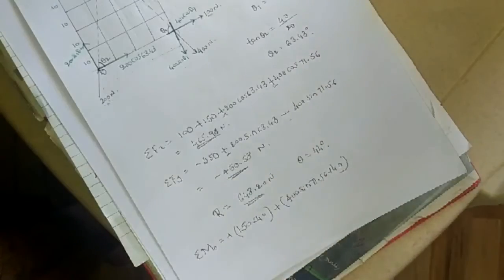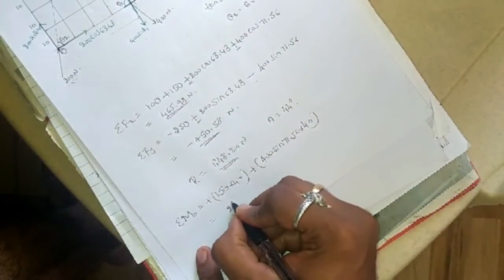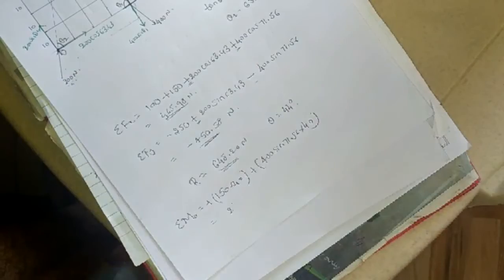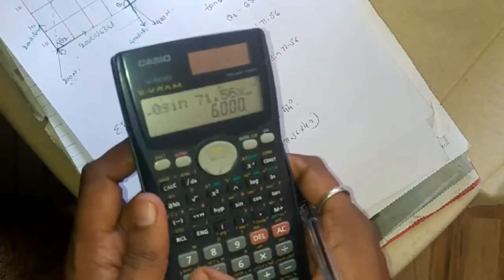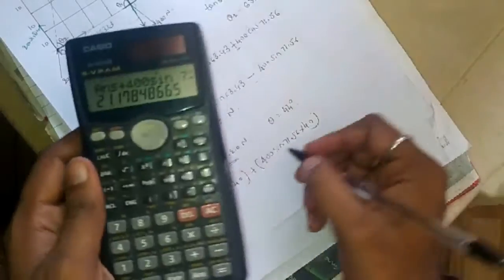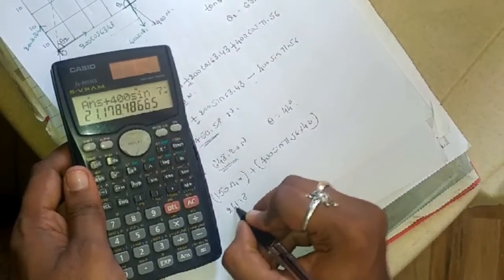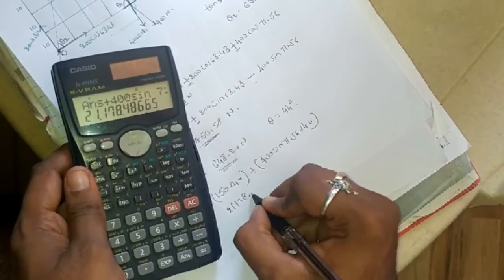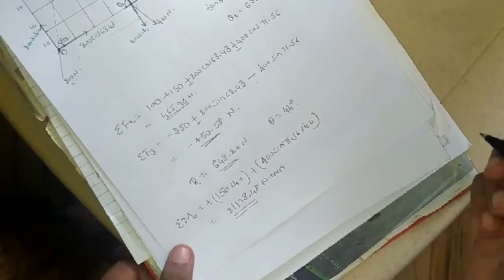Okay, if you solve this, we get the value of moment. One second, we'll solve this: 150 into 40 plus 400 sin 71.56 into 40. It is 21,178.48 Newton millimeters. This is the moment at point O.